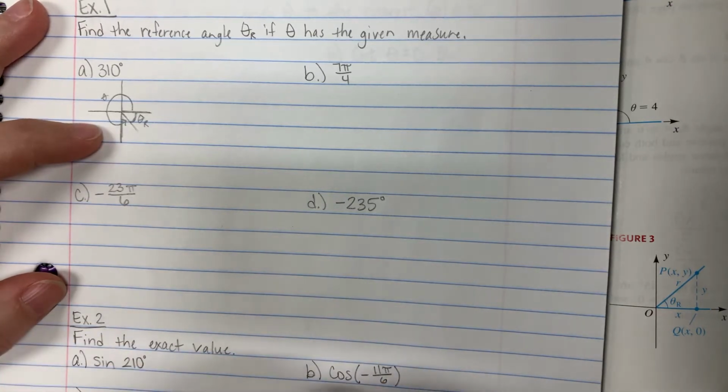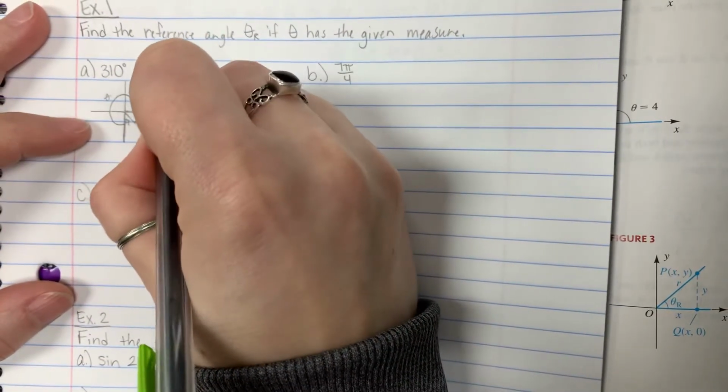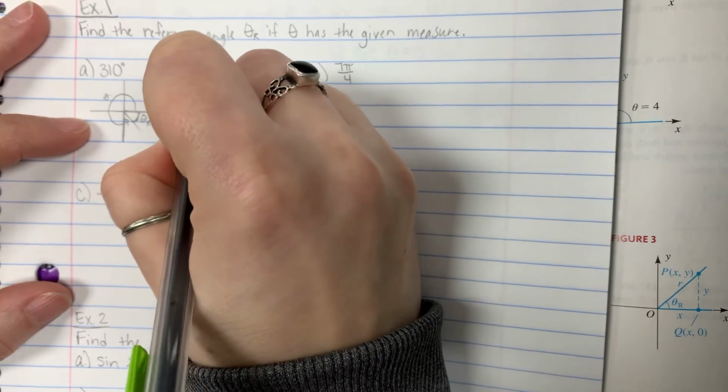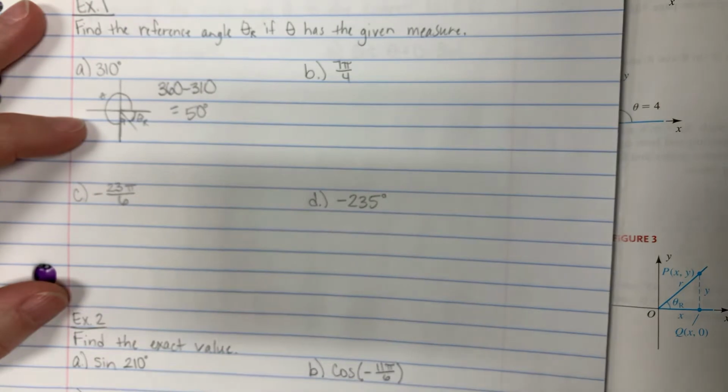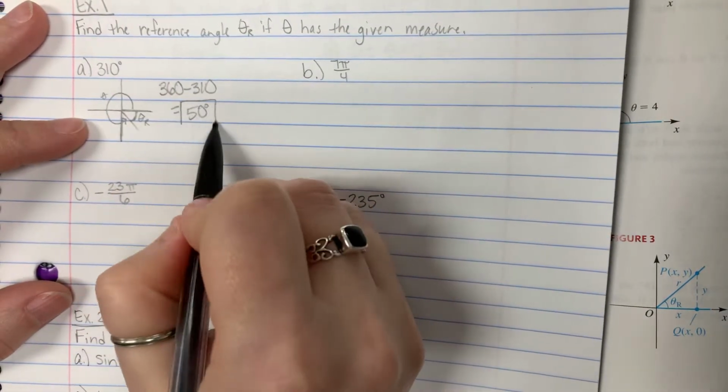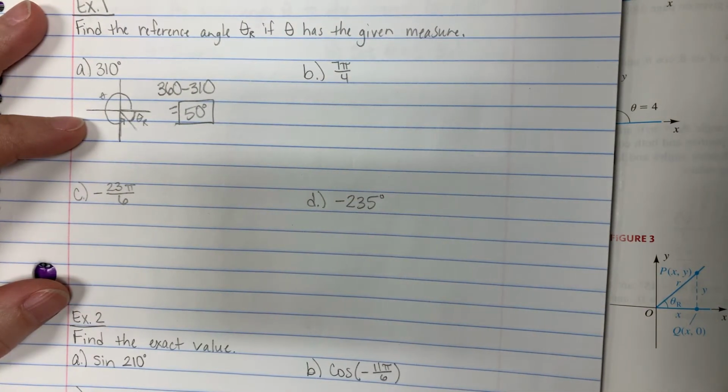A full circle is 360. So they said, let's just find 360 minus that 310, and that gives me 50 degrees. That is my reference angle measure. So that one was a pretty easy one.